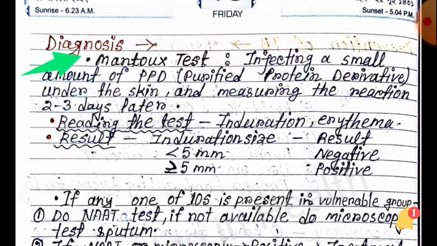Next, we will learn about diagnostic procedures for tuberculosis. The first procedure is the Mantoux test: injecting a small amount of PPD or purified protein derivative under the skin and measuring the reaction 2 to 3 days later. Reading the test: induration and erythema. Result: if induration size is less than 5 mm, the result is negative, and if induration size is more than or equal to 5 mm, the result is positive.